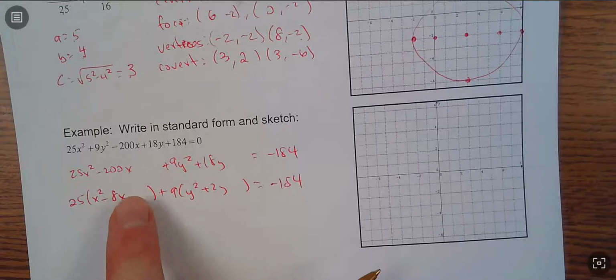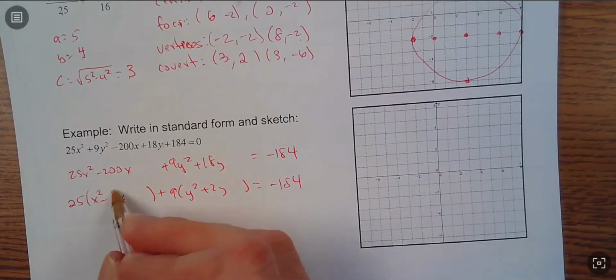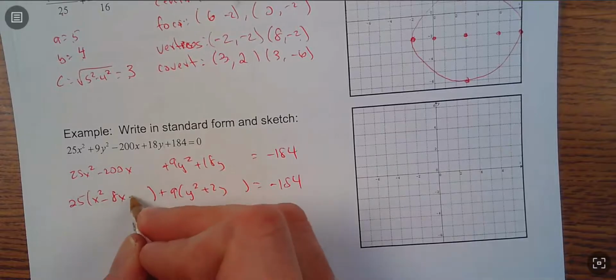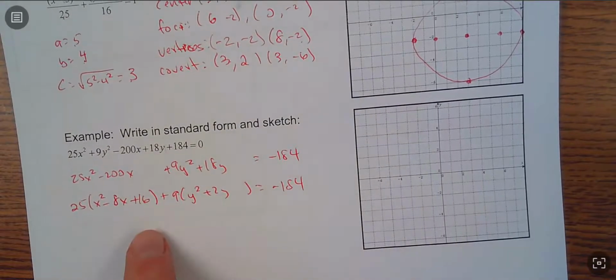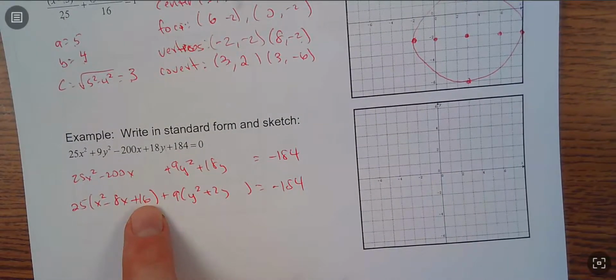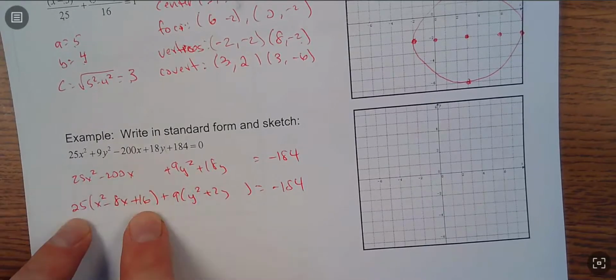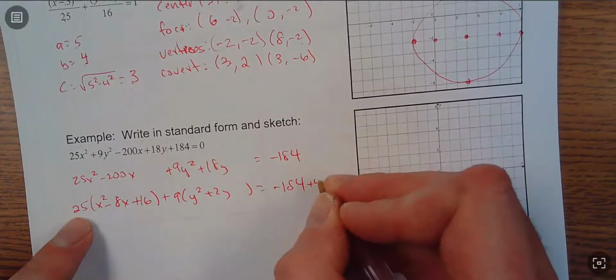Okay, so what number do I want to be there? Well, it's always half of this number squared. So half of negative 8 is negative 4, squared is 16. So I'm going to add 16. But notice on this side, I didn't just add 16. It's being multiplied by 25. I actually just added 400 to the left side of the equation. I added 16 times 25 over here. So we add 400 to this side.